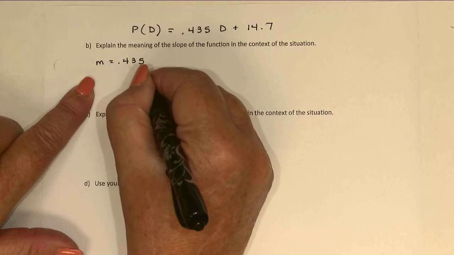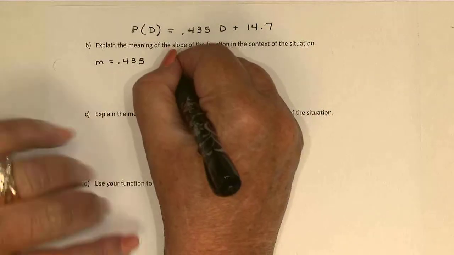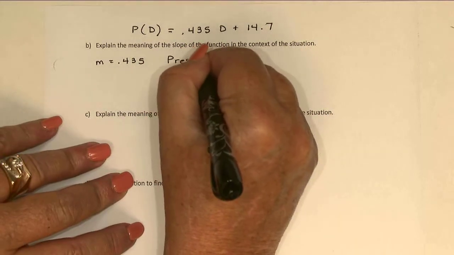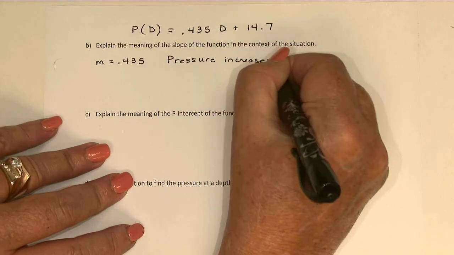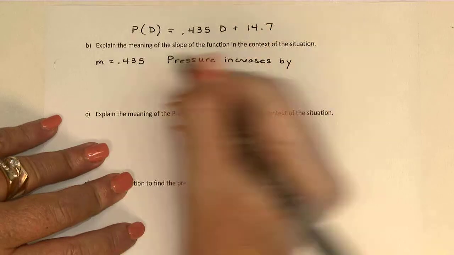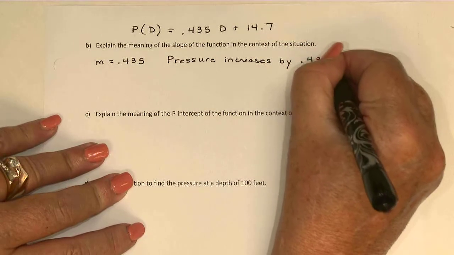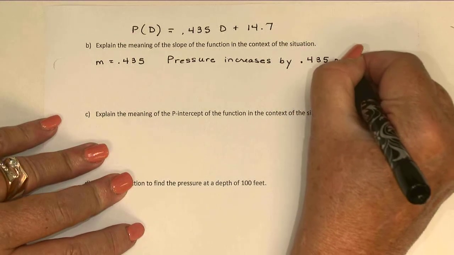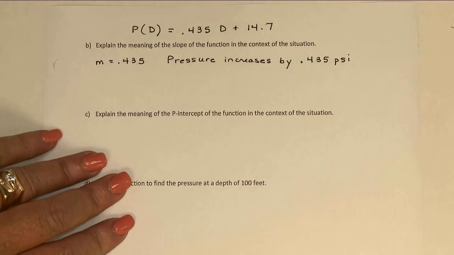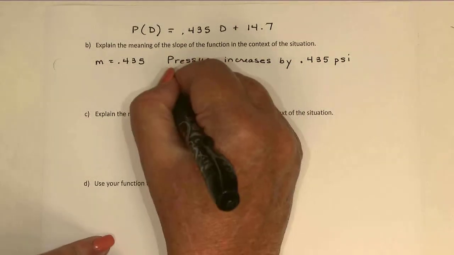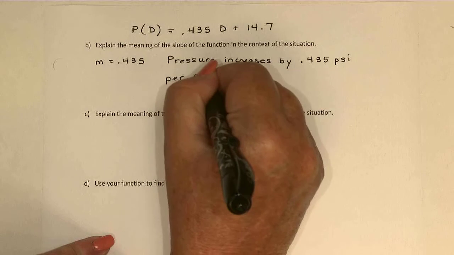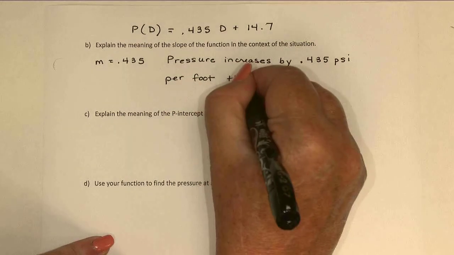And I'm going to say the pressure is increasing for a positive slope by that much, 0.435 in units of pounds per square inch, PSI. And that's for a change of 1 in the depth. That's when the diver descends by 1 foot. So, per foot the diver descends.